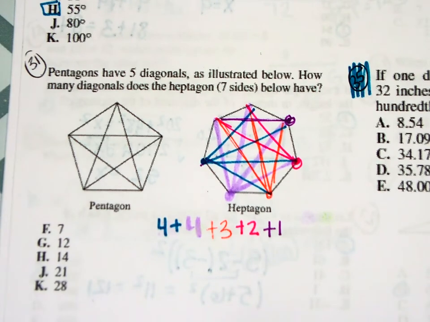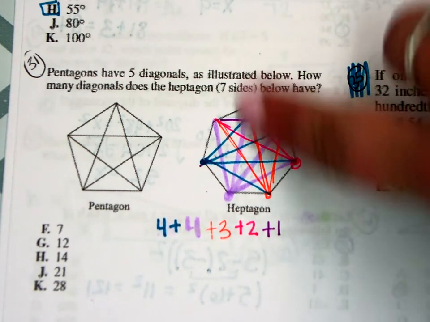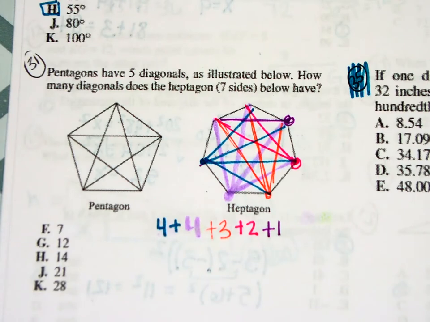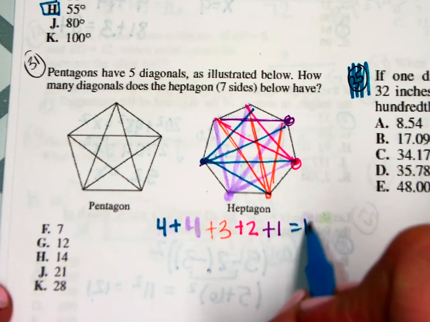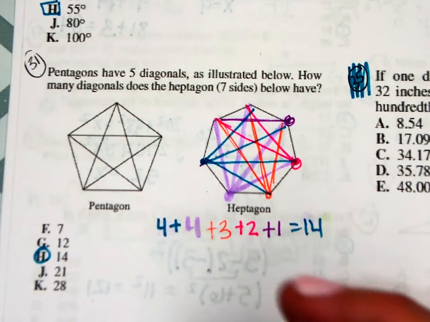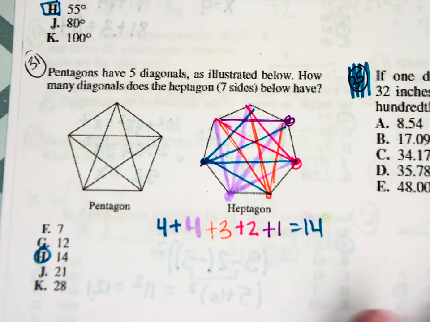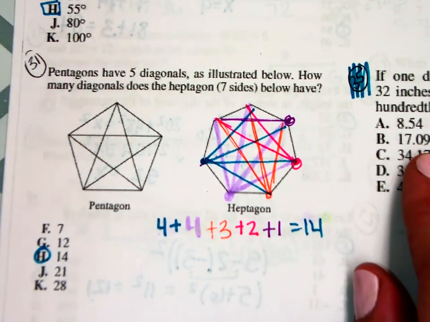Okay. Well, if I come up here, all of the lines have already been drawn. So that's kind of the limit. I can't do any more because it'll repeat. So 4 plus 4 plus 3 plus 2 plus 1 is 14. So there are 14 distinct diagonals in the picture. It's just a lot of counting.